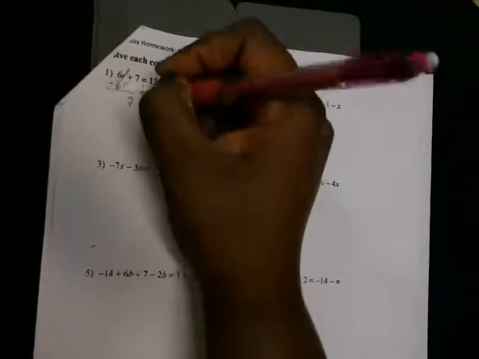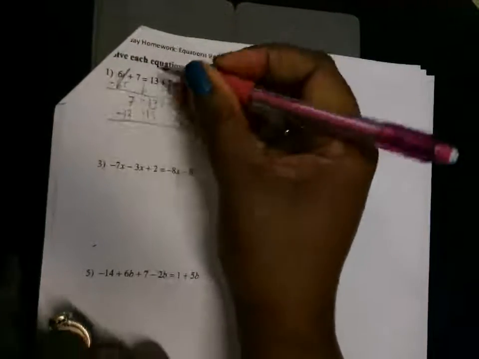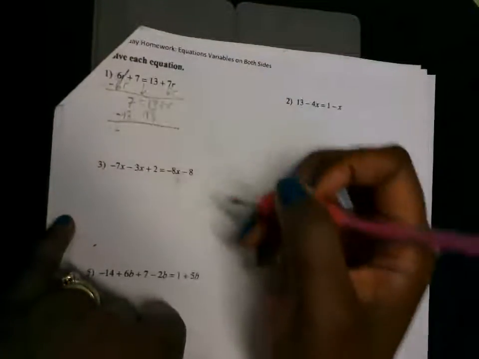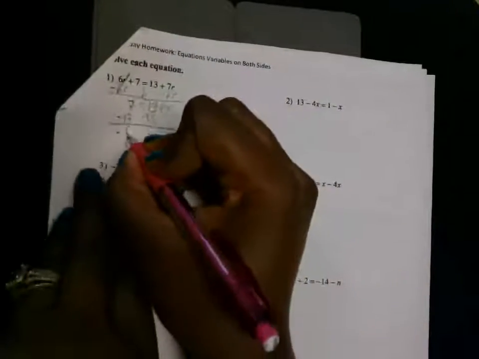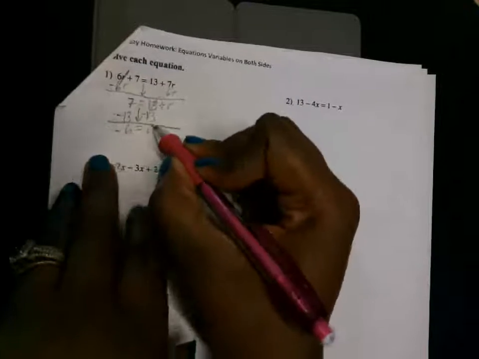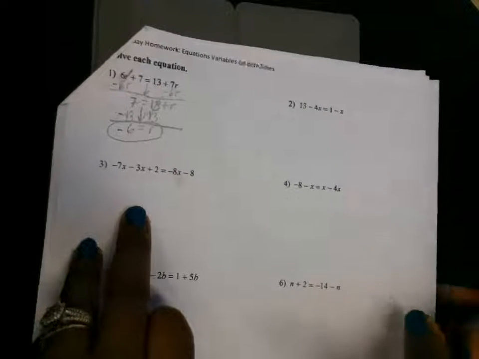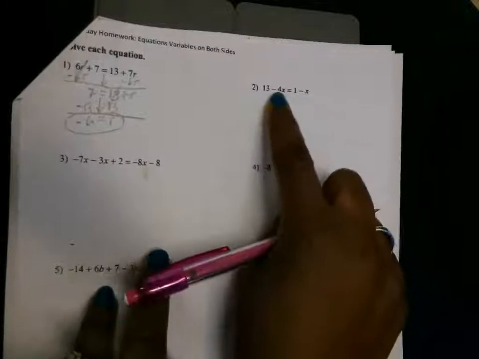This is a positive 13, so I'm going to subtract 13 on both sides, okay? So when I subtract 13 on both sides, this is going to be a negative 7, 8, 9, 10, 11, 12, 13. That's negative 6, okay? This is gone, and I'm left with R. So R is equal to a negative 6.